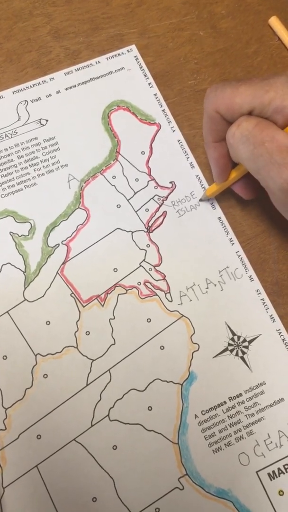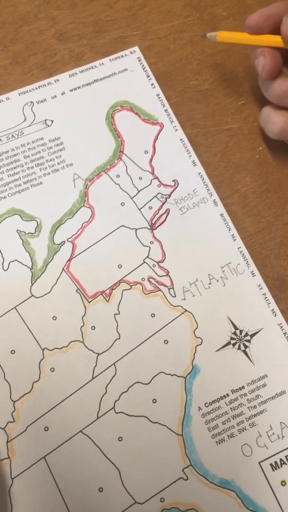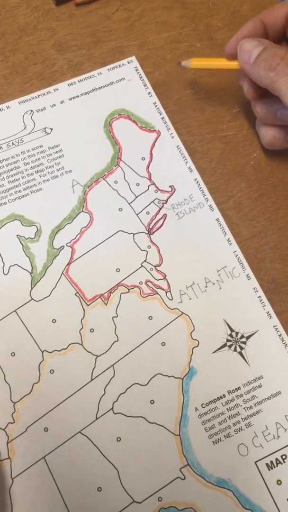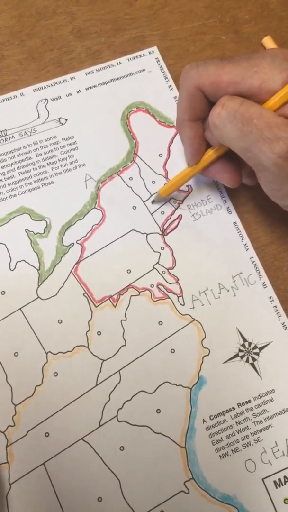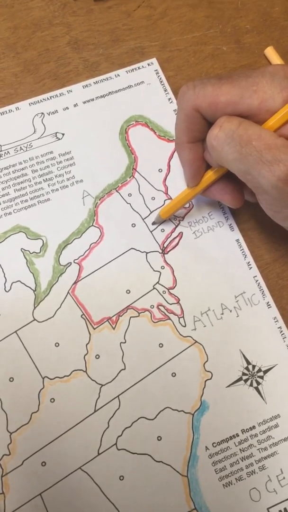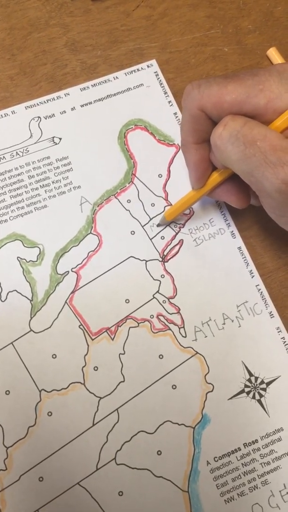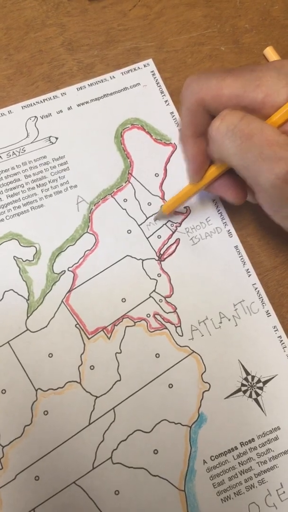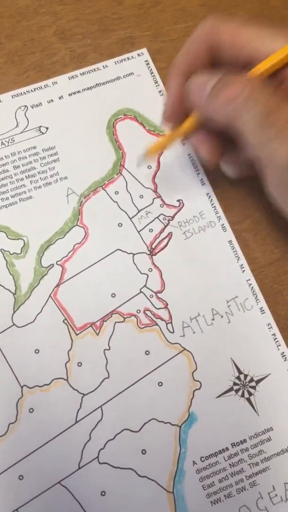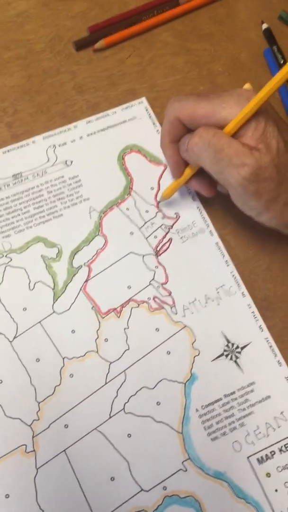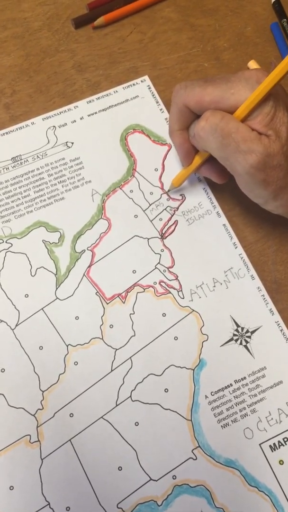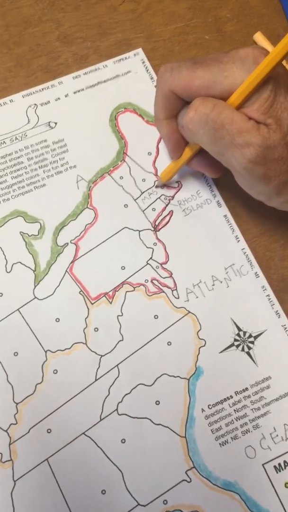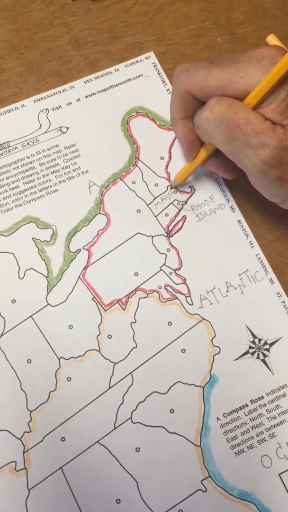Another thing you could do is use a 2-letter abbreviation for some of the states. For instance, Massachusetts. You could just put MA, which is the 2-letter abbreviation. I'm going to attempt to write it out. So let me just continue along with Massachusetts. I think it will extend a little bit into the ocean area, but that's okay.